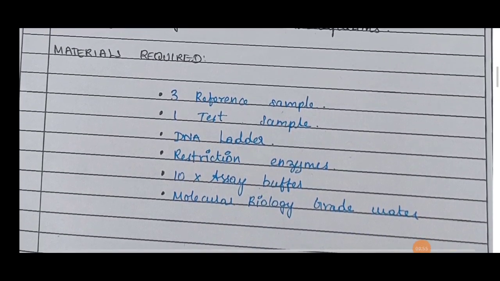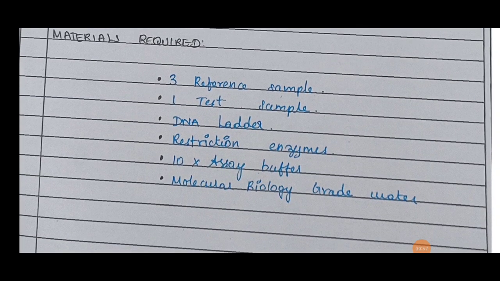Okay, then the materials required. Here I will describe the kit-based procedure. Three reference samples, that is 3 or 4 standard DNAs will be taken, and one test sample, that is one test DNA, is also taken. DNA ladder is standard, already given in the kit, and restriction enzymes are used in this procedure to cut the DNA, and 10x assay buffer is also used here, and molecular biology grade water. These are the materials required for RFLP.